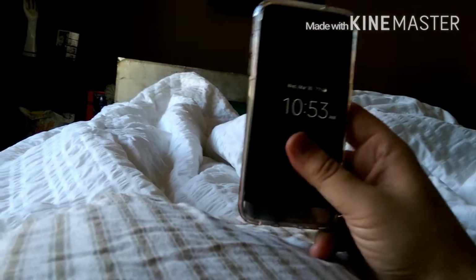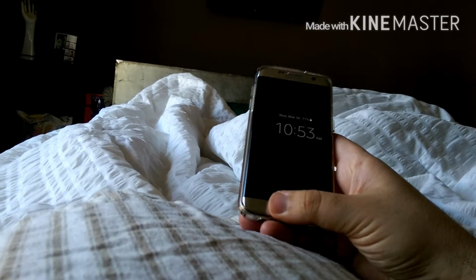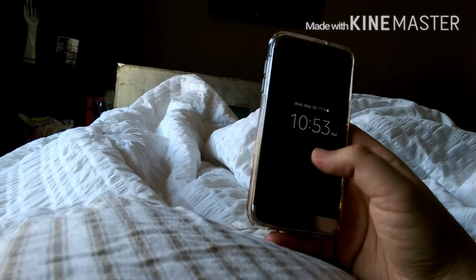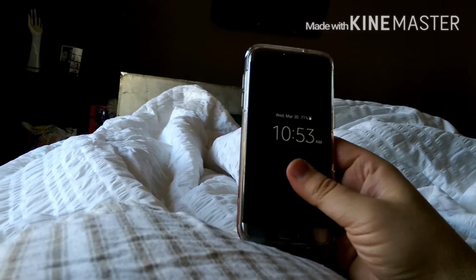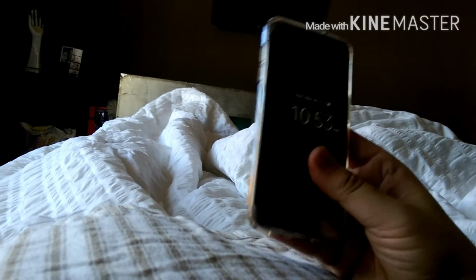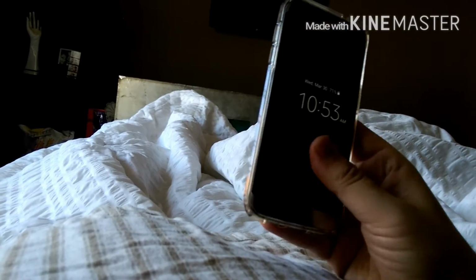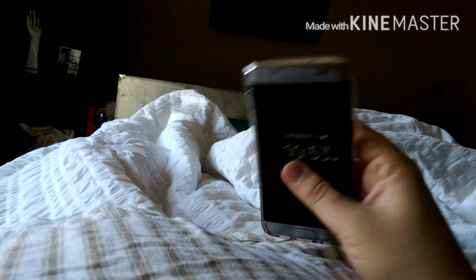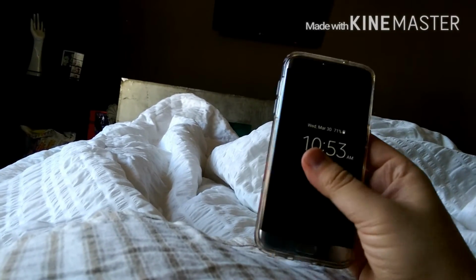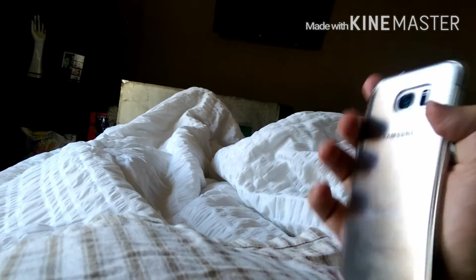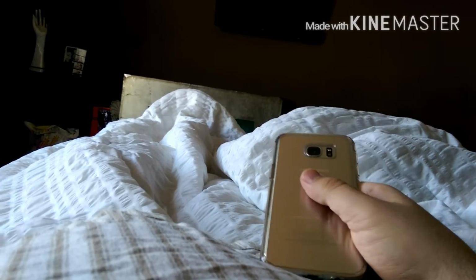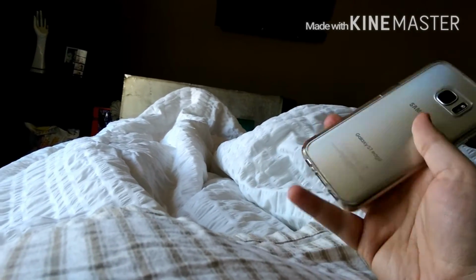I find if I wake up around 7 a.m. and I'm using my phone moderately, which I do on a daily basis, around 4 o'clock I'll be at about 40%. I'll find that I'll have to top off for about an hour, and then at that point, I'm good till the end of the day. So battery life is still good, not as amazing as it was the first day.